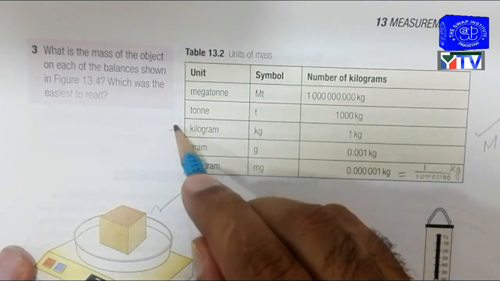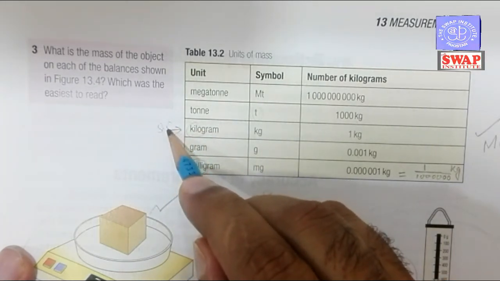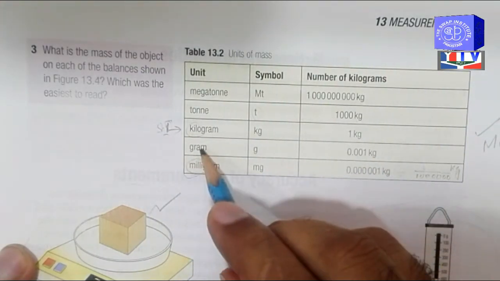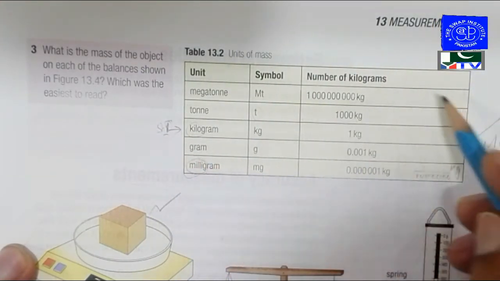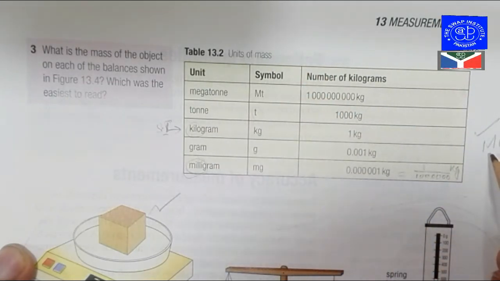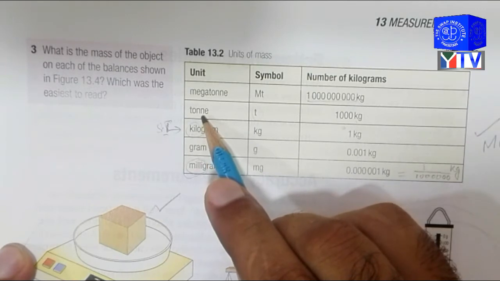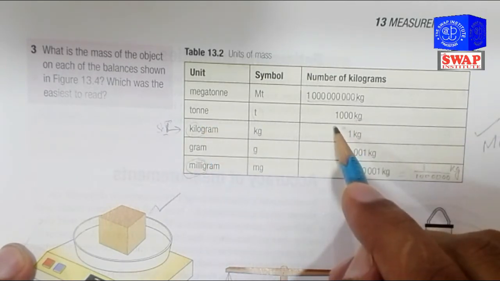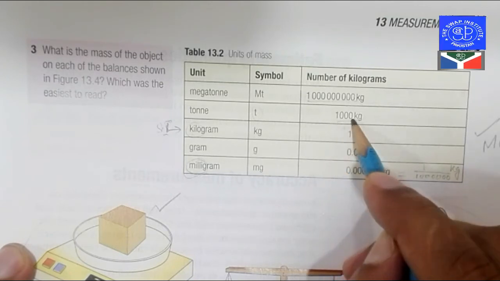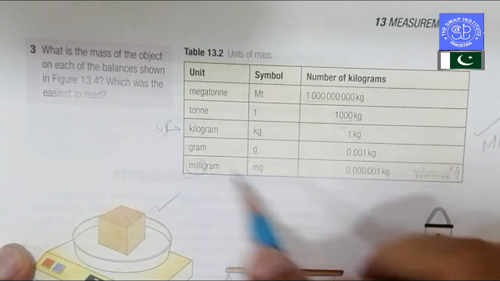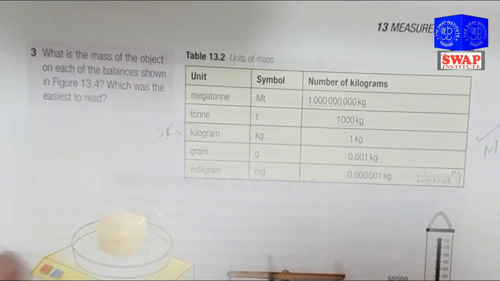The kilogram is the system international unit, and then gram and milligram. The whole table is very important for MCQs. In 1 ton, how many kilograms? The answer is 1000 kilograms. Just learn the whole table for MCQs.